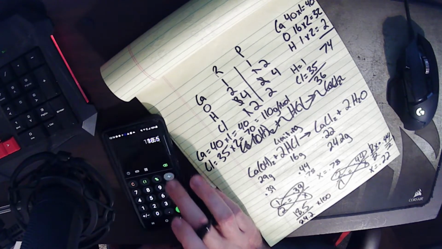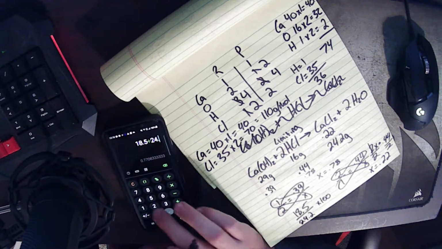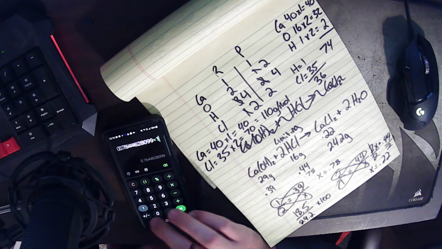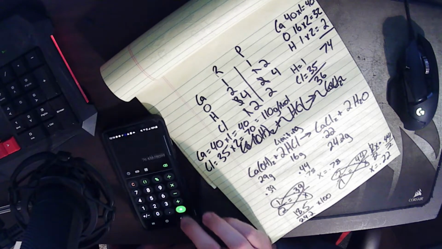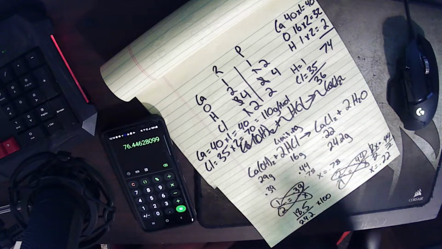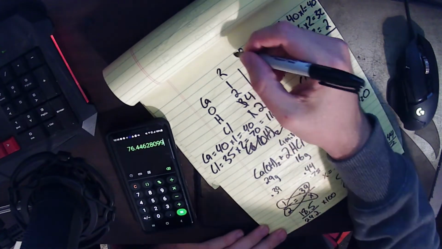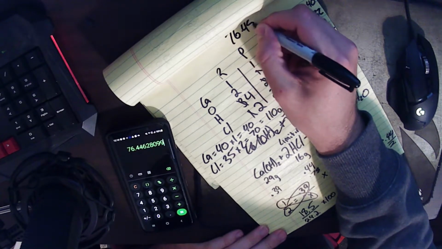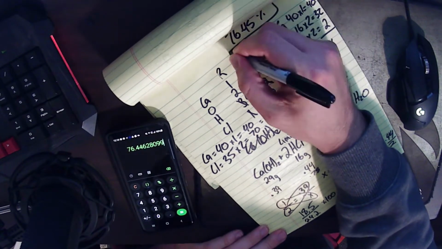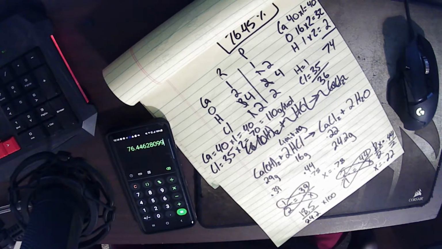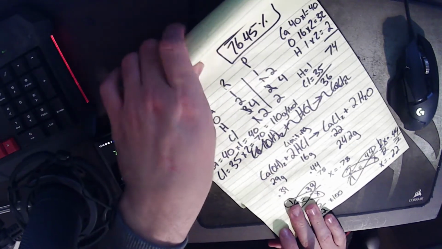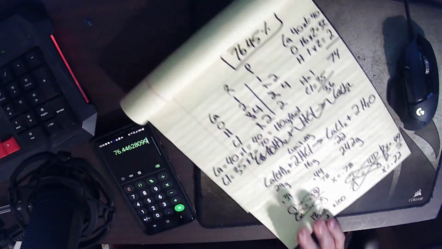So 18.5 divided by 24.2 times 100 gives us 76.45% yield, right? So that would be your answer for this problem, for finding the percent yield.